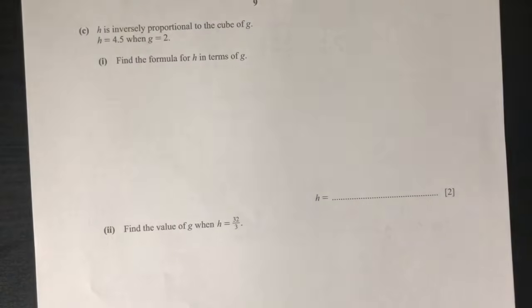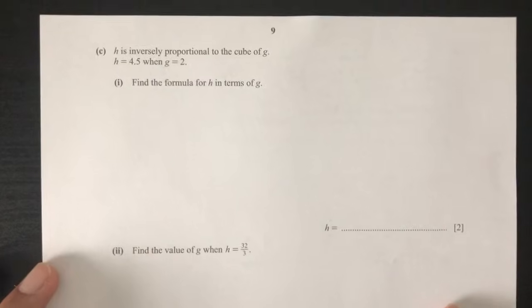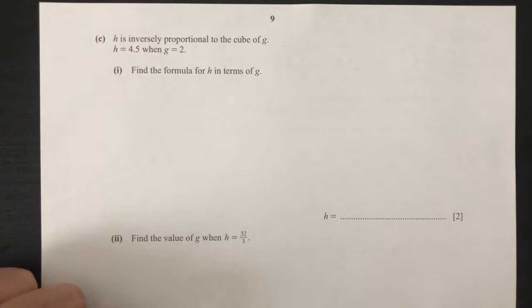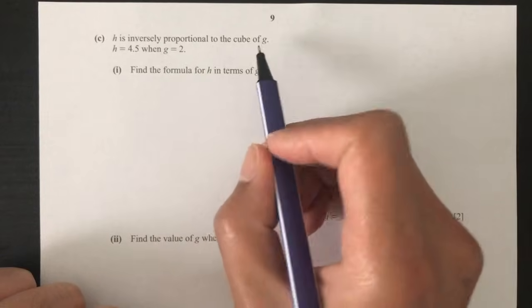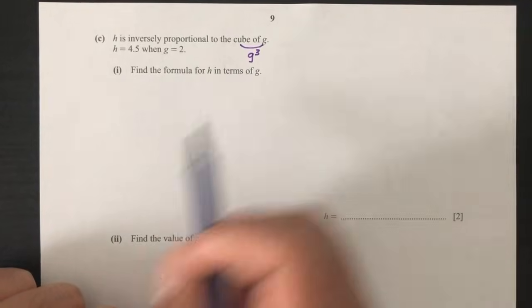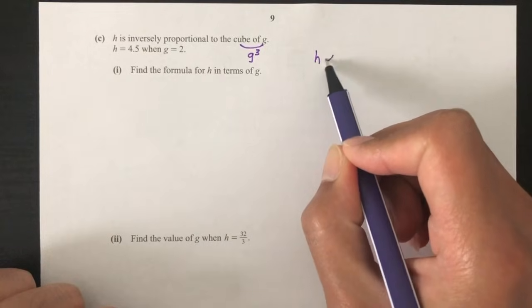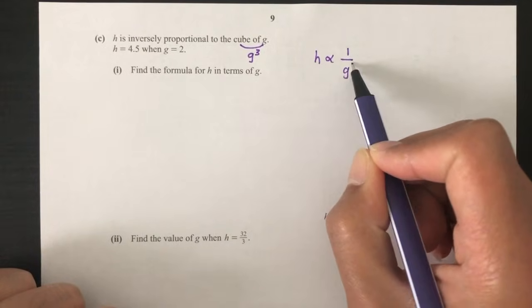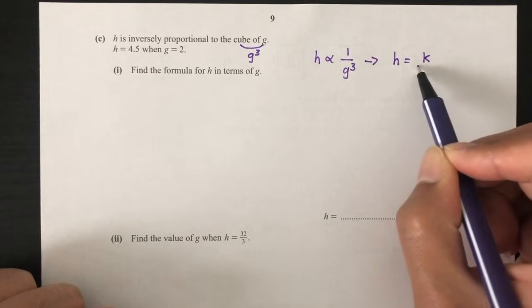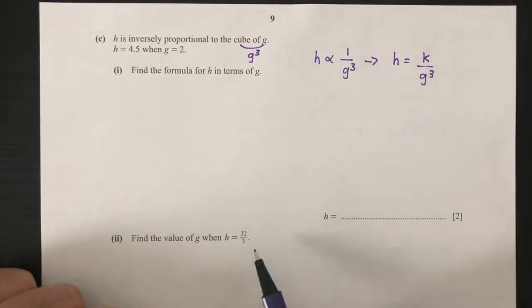Now let's move on to question part C. So we have to form an equation here. It says y is inversely proportional to the cube of g. So what is cube of g? It is g cubed. So h is inversely proportional, which is 1 over g cubed, which brings us to h is equal to k, for constant, over g cubed.